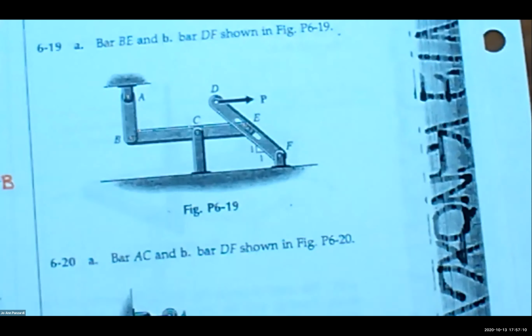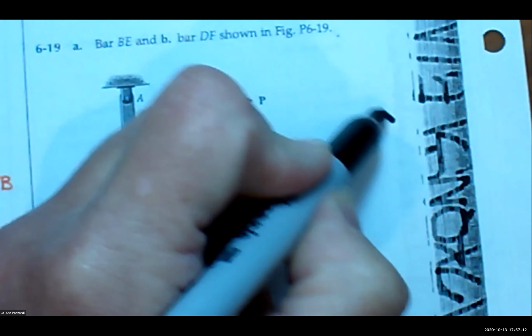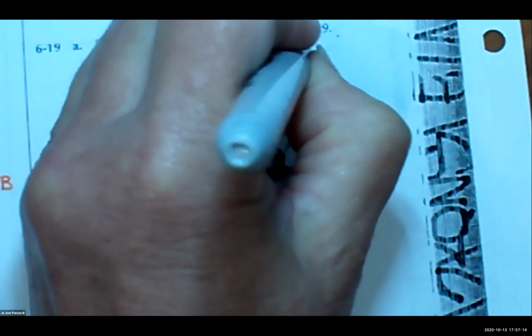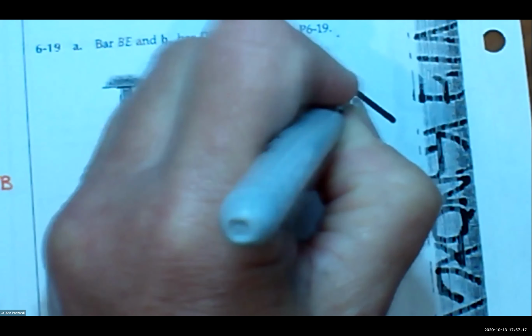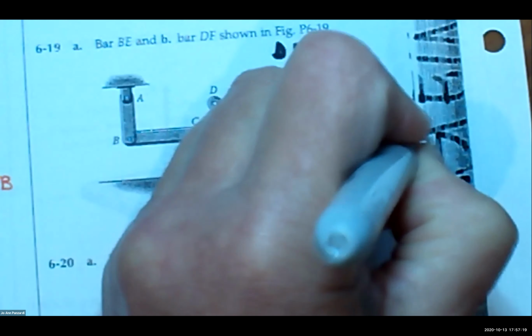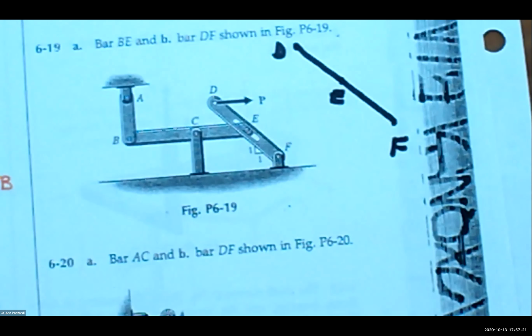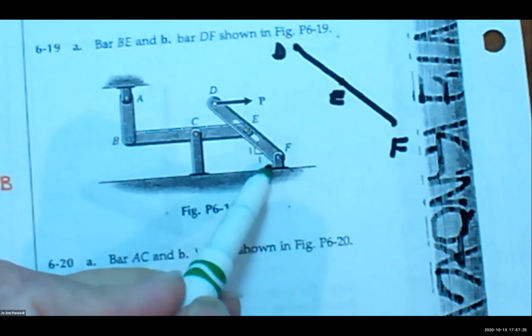Let's do this one. Let's draw a free body diagram of DEF. So Tim, we're up to you. What's going on at F?